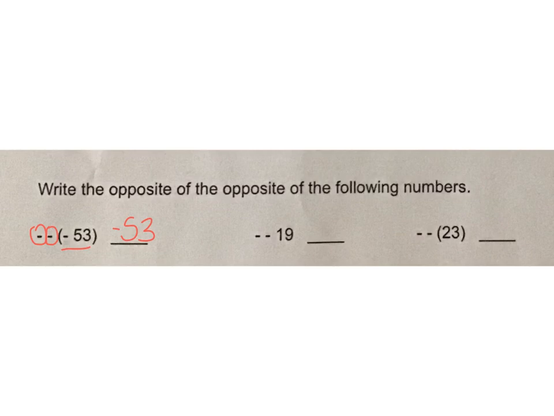Same thing kind of here. I always think of it like we're starting at 19. The opposite of that is -19. The opposite of that, again, is back to +19. So we went from 19 to -19, back to +19. Go ahead and try the last one, and then we'll come back and check it. So you're starting at +23. The opposite of that would be -23. And then the opposite of that would be back to +23.